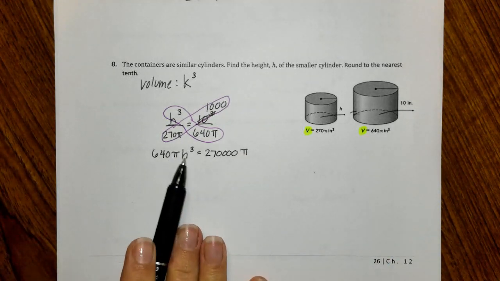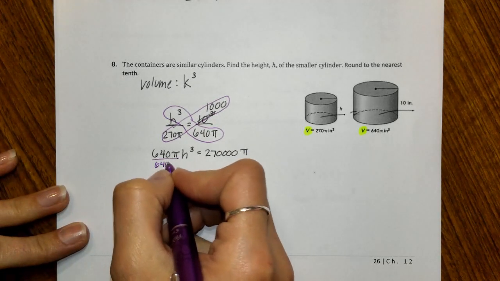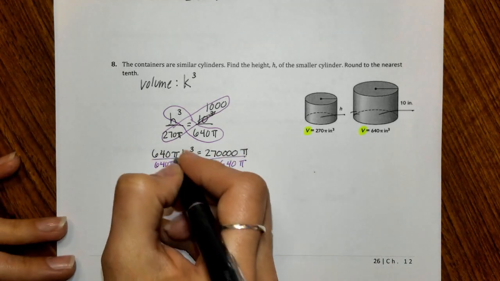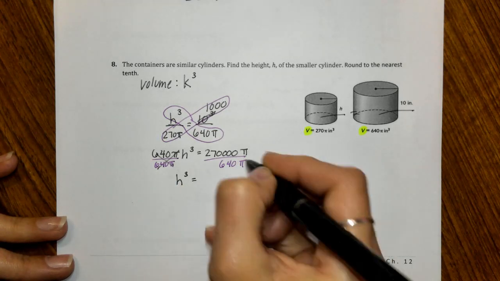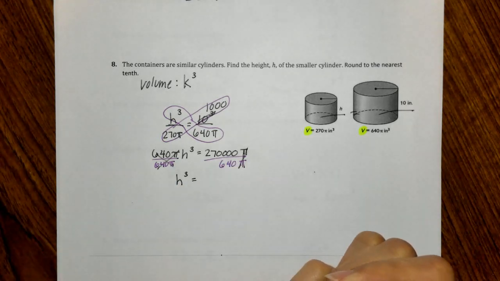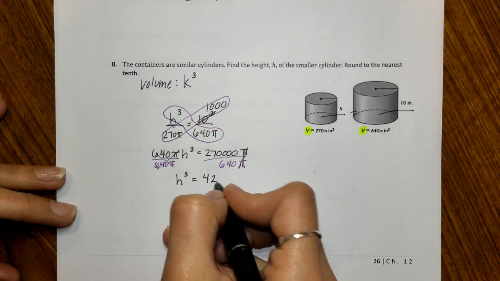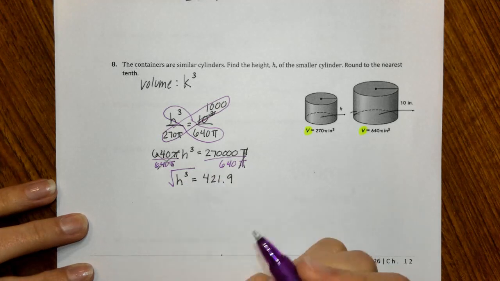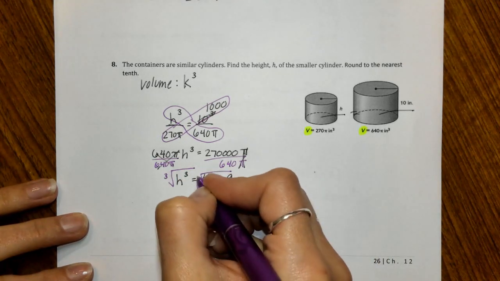Just as if this h was just an h, or an h squared, we need to go ahead and divide both sides by 640 pi. The 640 pi will cancel on the left, leaving you h cubed, and then the pi's cancel on the right. And we take 270,000 divided by 640, we're going to wind up with 421.9. Now we need to do the cube root. When we do the cube root, what it looks like is we're going to have this little index of 3 right here. We're going to do the same thing to the other side.